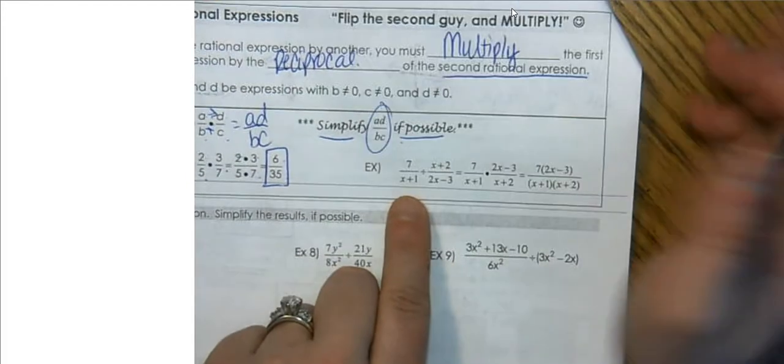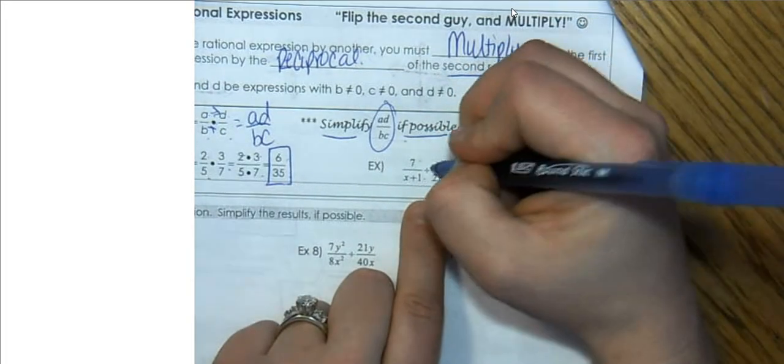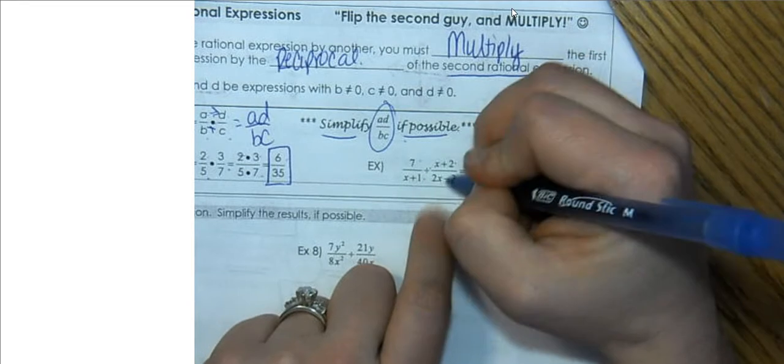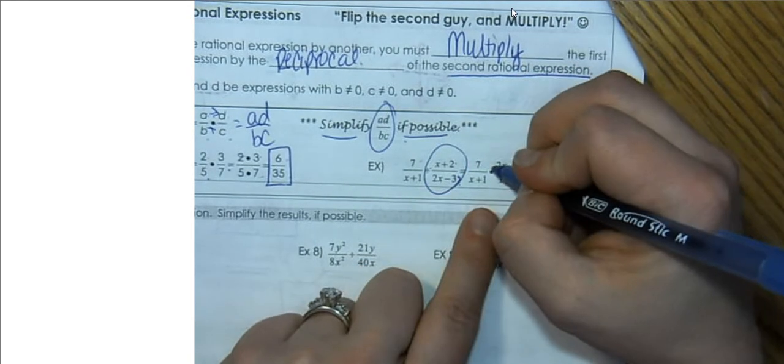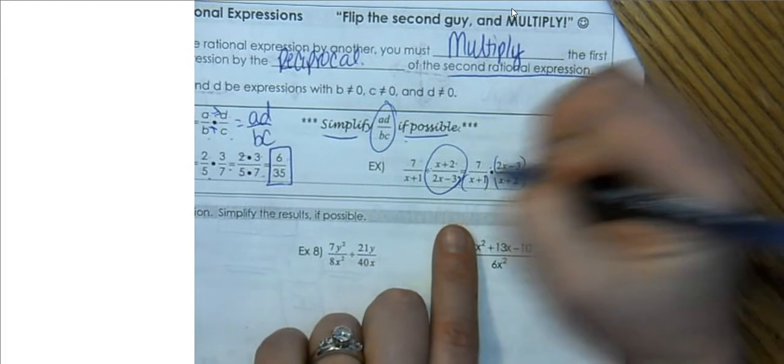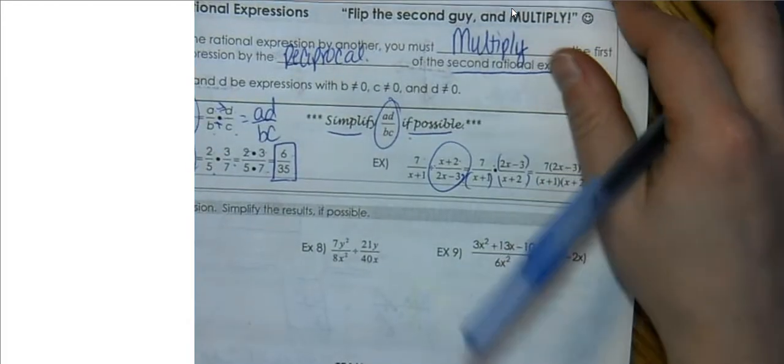Same thing with over here. I had 7 over x plus 1 divided by x plus 2 over 2x minus 3. I'm writing the reciprocal of that second fraction and multiplying. And then from there, we're going to multiply straight across. And anytime you see an addition or subtraction, make sure you put it into parentheses.